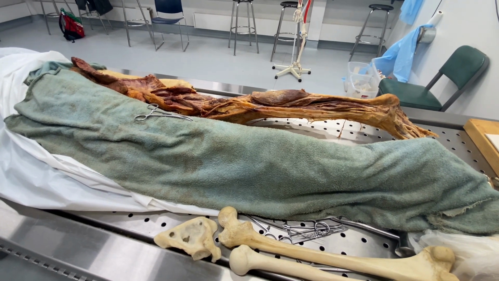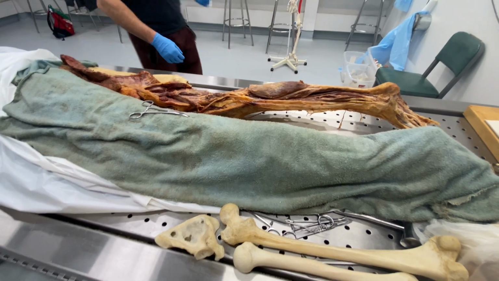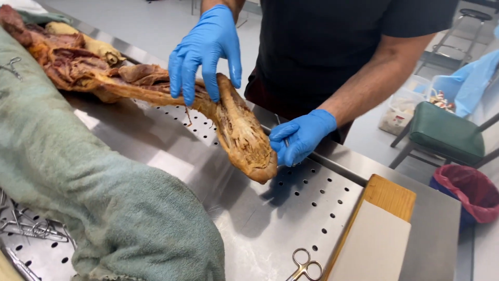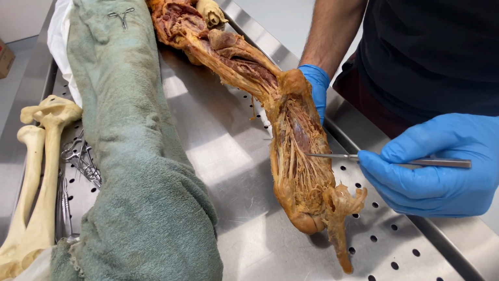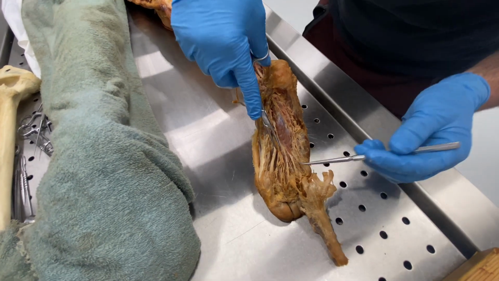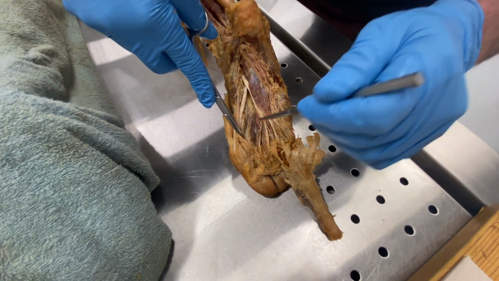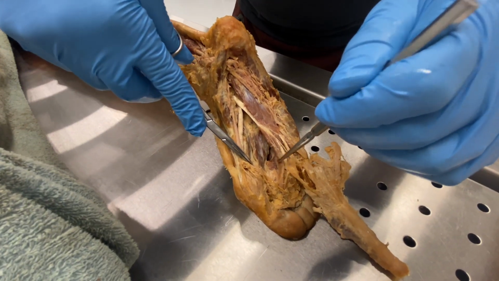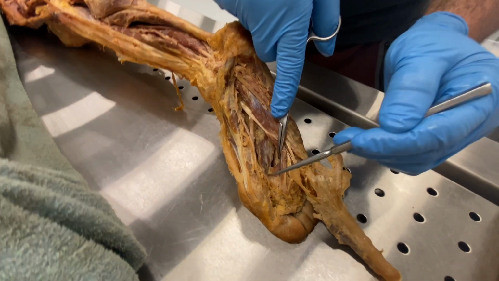Number 8 is down here. We're going to go down to the bottom of the foot. We're going to take this and reflect it. We're going to take this little bit of vasculature and move it over that way, and take this other stuff and move it over this way. We're going to open up this little window. Now in here, we've got these two muscles.